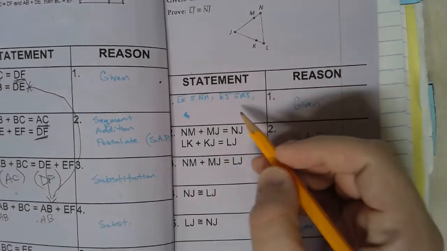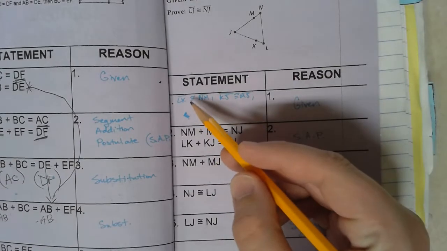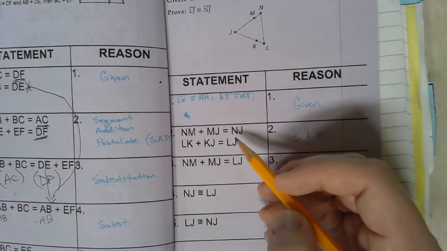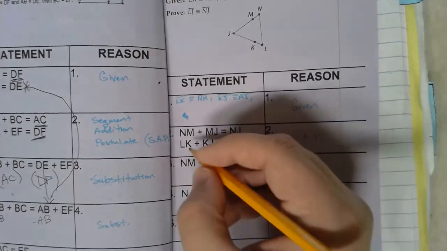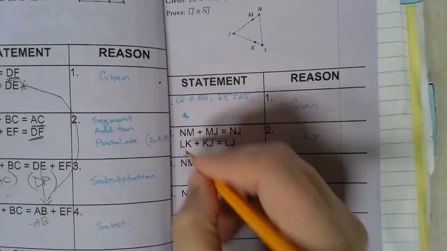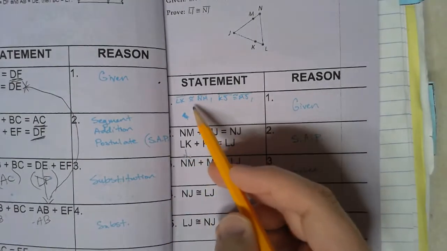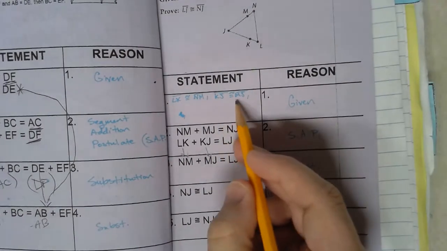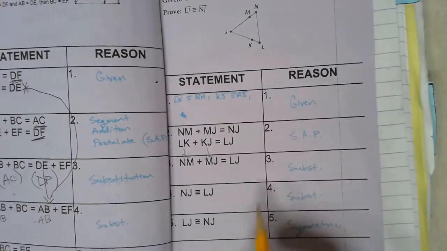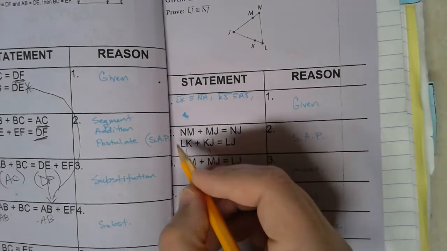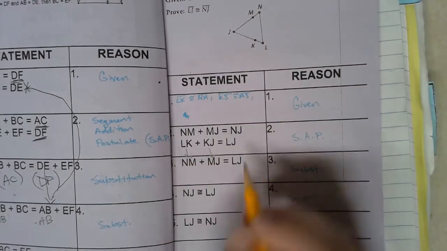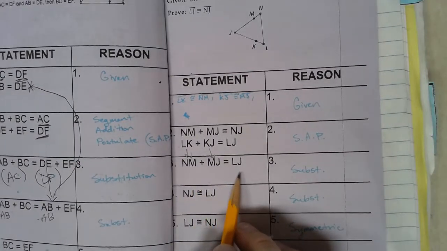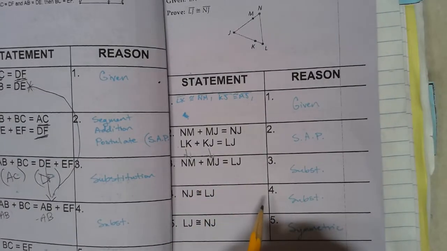But what we do have, in this first statement, is that LK is congruent to NM, and KJ is congruent to MJ. So we look at the things on the left side. LK became NM, and it says up here we can switch those out anytime we want. KJ and MJ, again, we can switch those out anytime we want. So to get from here to here, they basically took this second part of statement 2 and rewrote it by subbing in the values. So NM plus MJ is equal to LJ. We got that from using the substitution property.